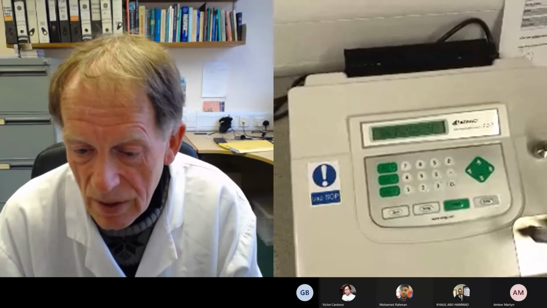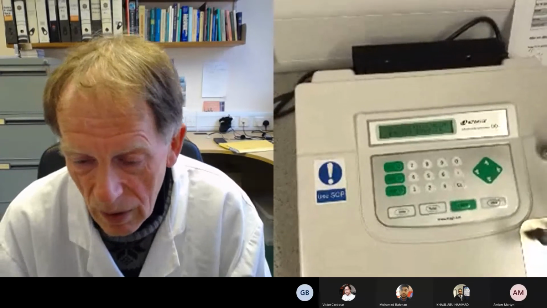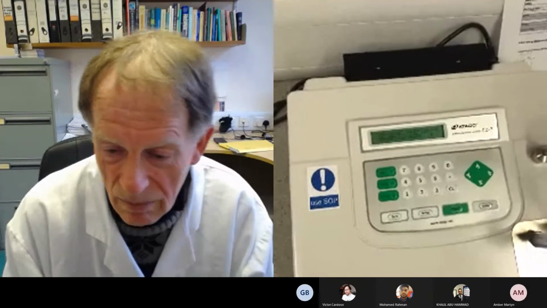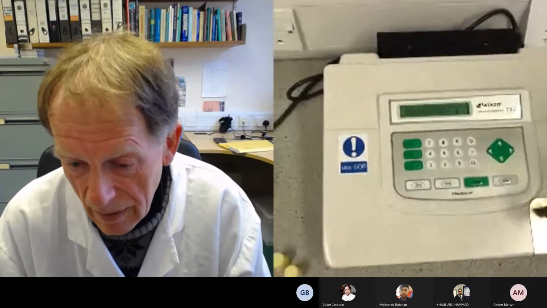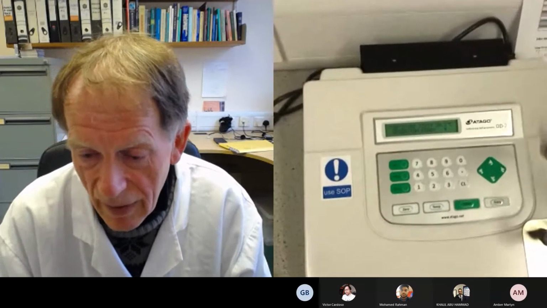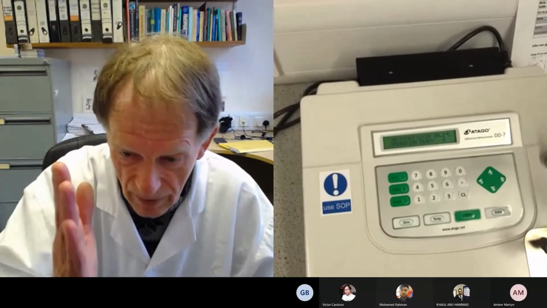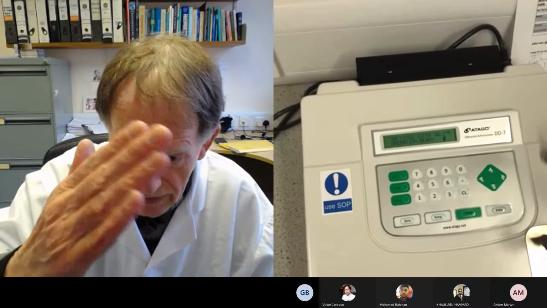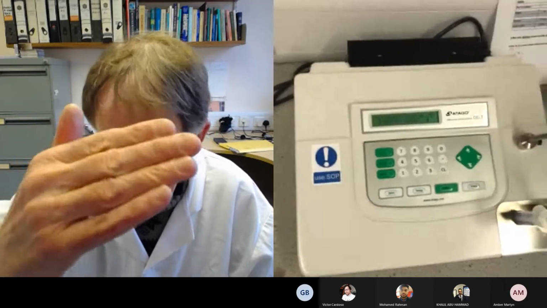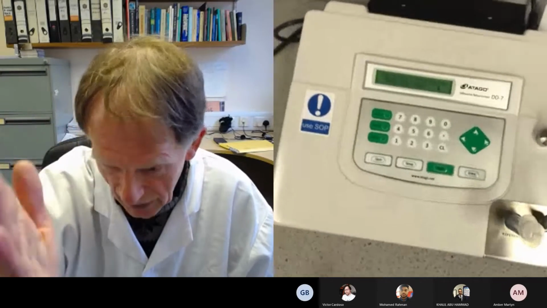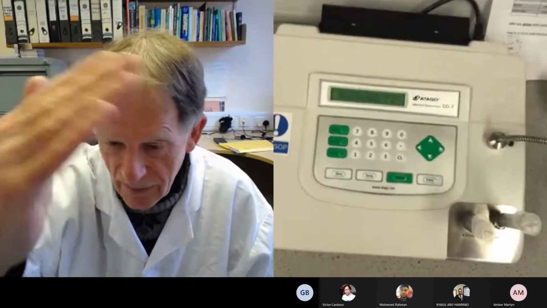Instead, we can use a refractometer because whereas only certain molecules like proteins, nucleic acids absorb light, ultraviolet light, all macromolecules will bend the direction of light. This is called refractometric properties, the ability of a material to bend the direction of light.